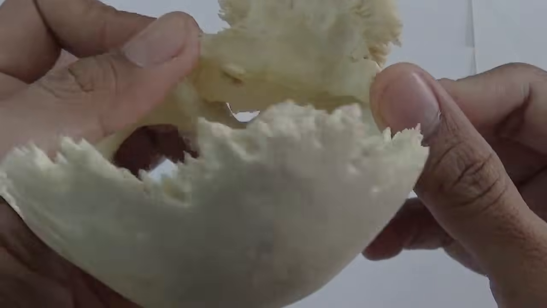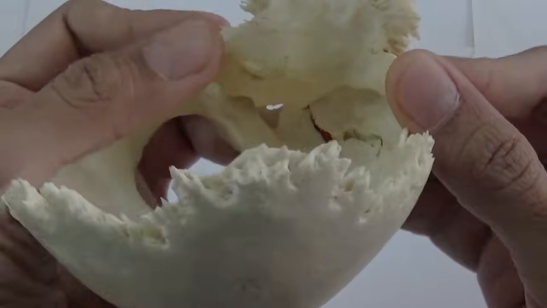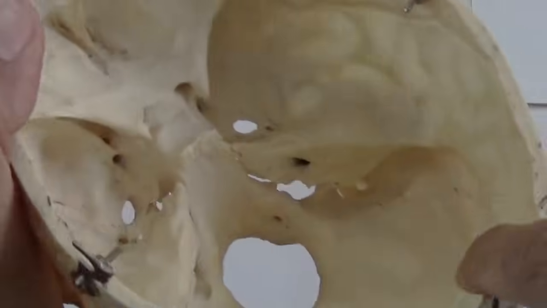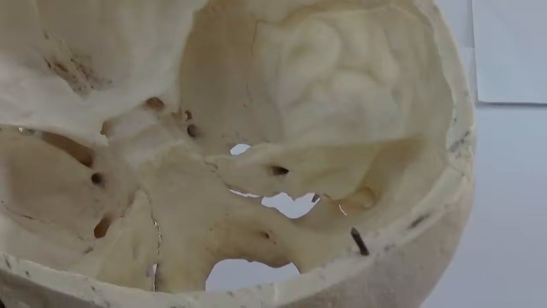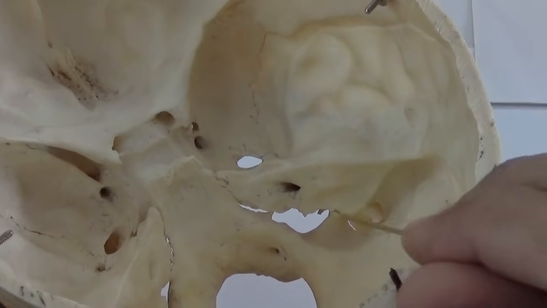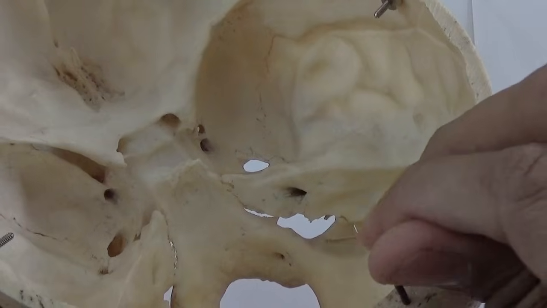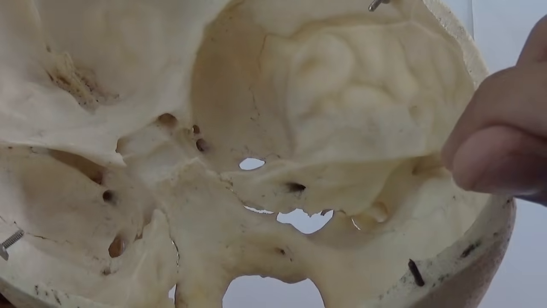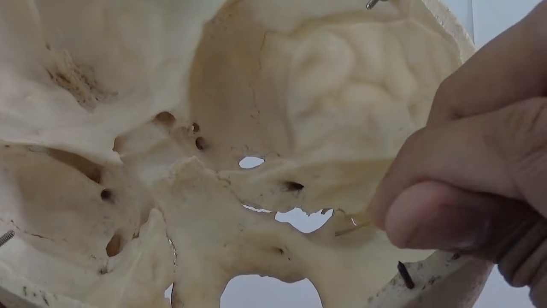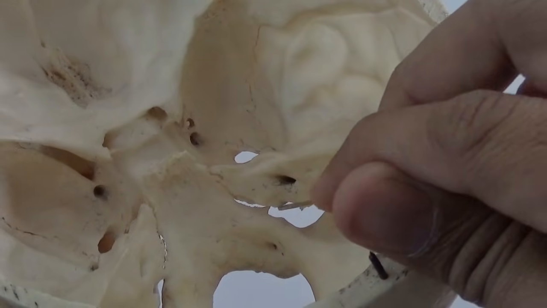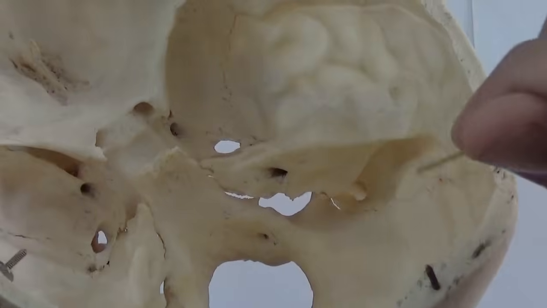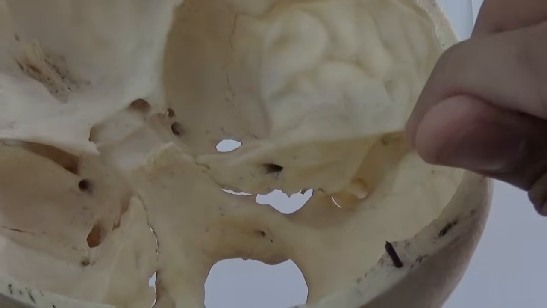Now the same thing you can see in the articulated skull. See over here, this is the transverse sulcus, this is the sigmoid sulcus, and over here this is the jugular process, which has a notch. So the continuation of the sigmoid sulcus you can see over here, and this is continuous as the jugular foramen. This portion lodges the sigmoid sinus.